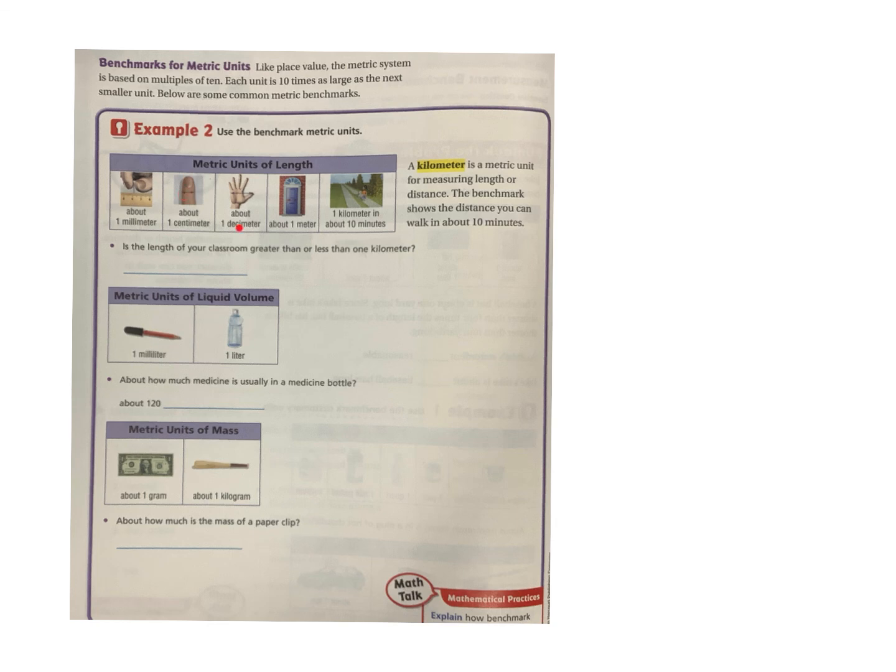And a decimeter is 10 centimeters, so 10 times more than the centimeter, and it's about the width of your hand. A meter is 10 times that, and a meter is about the width of a normal doorway. It's very similar to a yard in the customary measurement system. It's just a couple inches bigger.